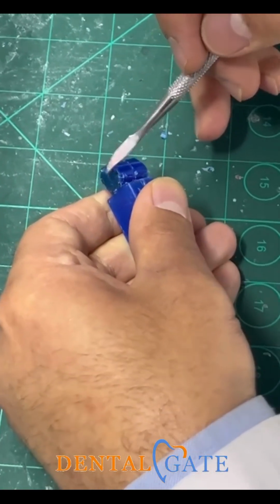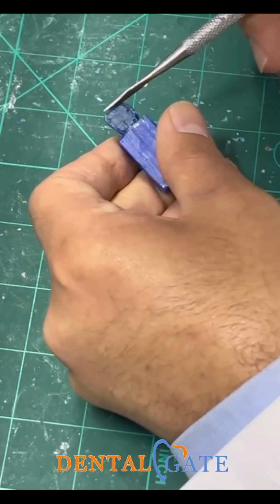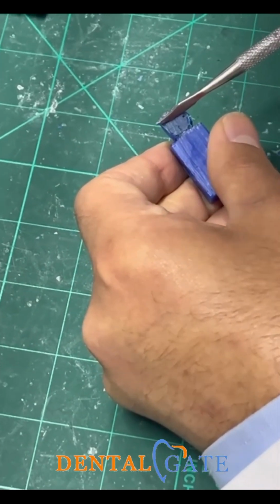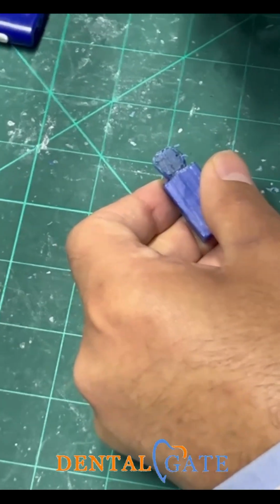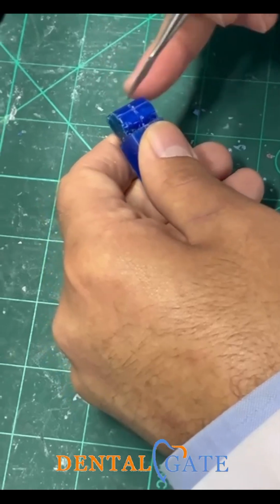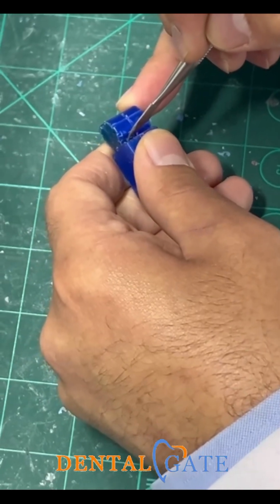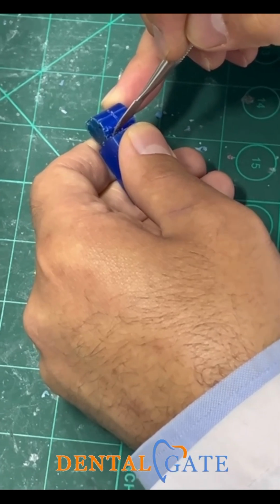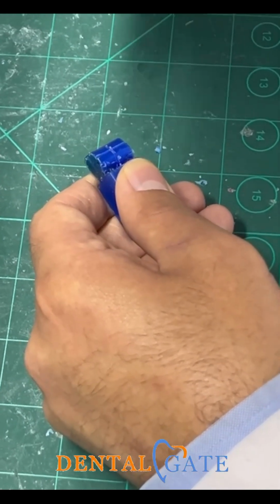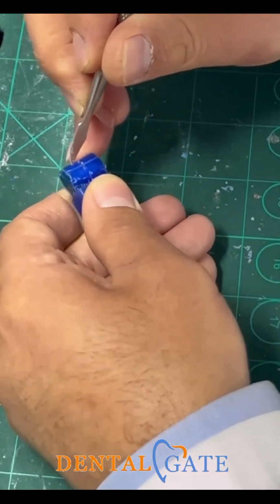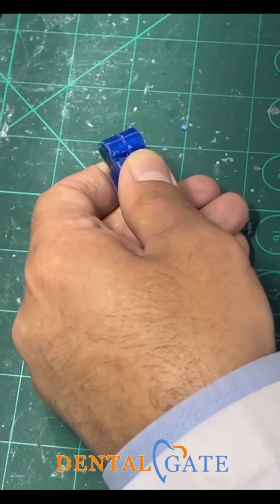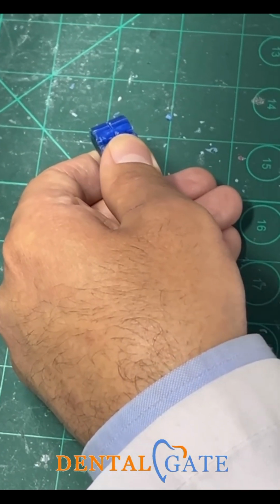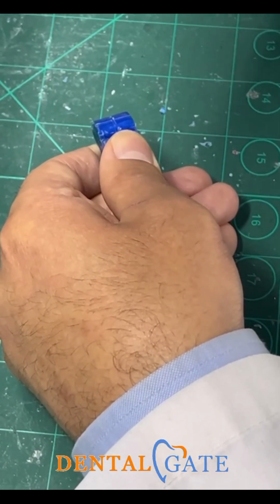This is the labial aspect. This is not the shape of the lateral incisor. This is just the outline, okay? So I need to start from the 5 and I change it to the 6. That means I will start with the convexity. Okay, I will make an adjustment to the zoom. I will repeat it, don't be afraid.